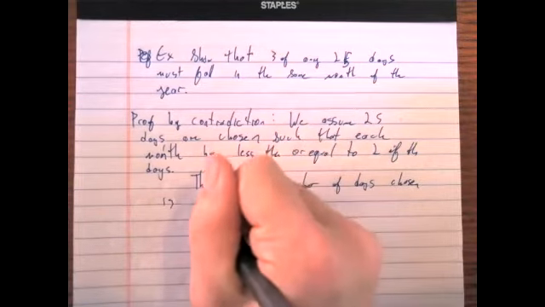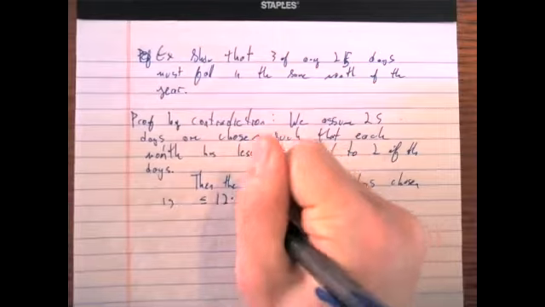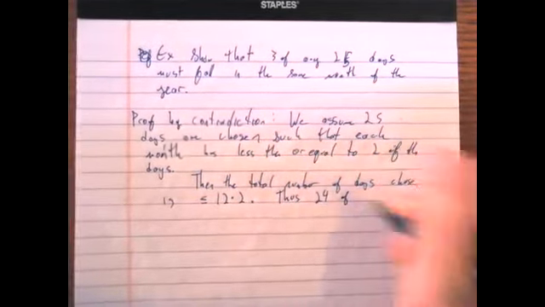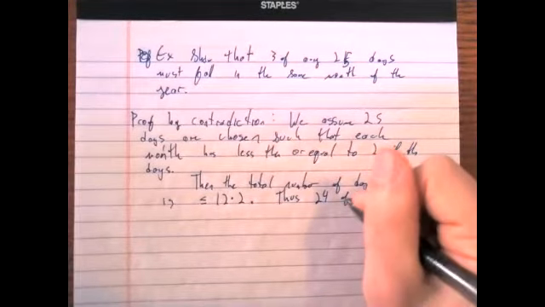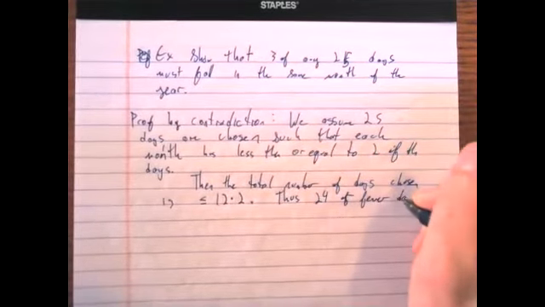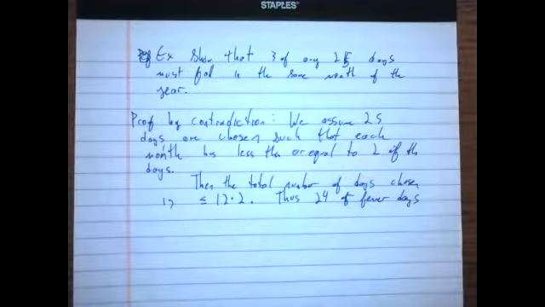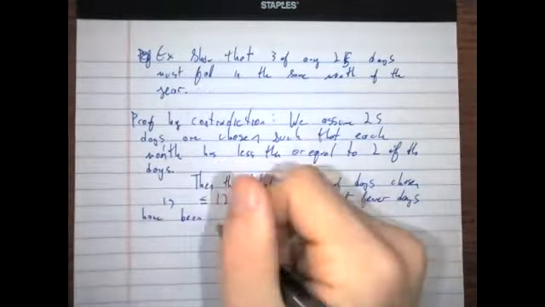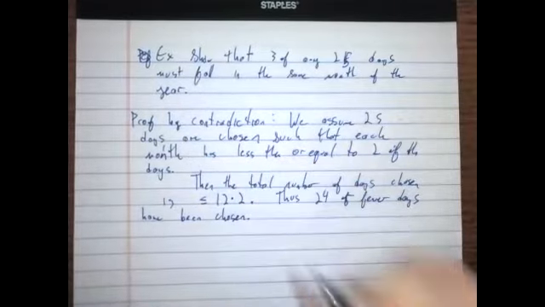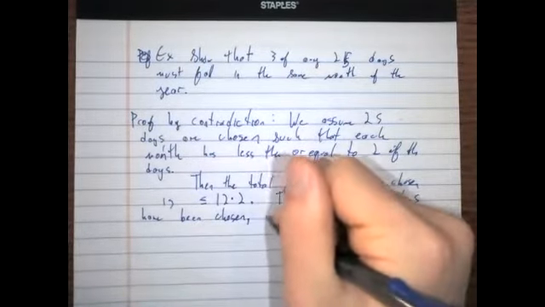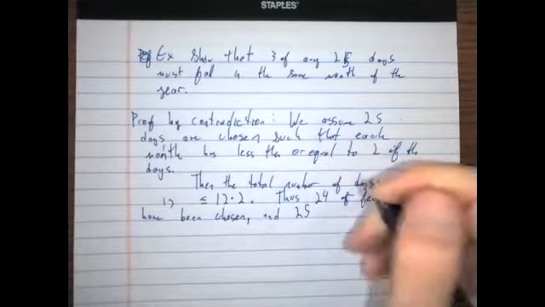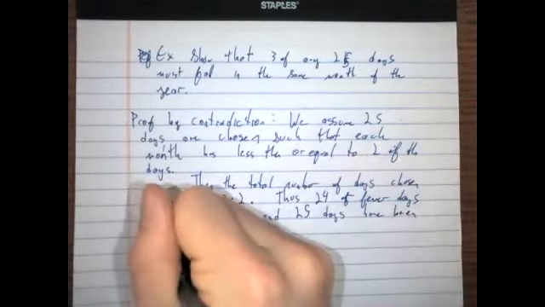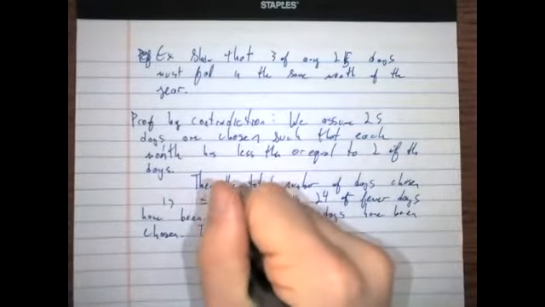Yeah, exactly. It's less than or equal to 12 times 2. Thus, 24 or fewer days have been chosen. Wait, have I not had the light on this whole time? I'm so sorry. And 25 days have been chosen. This is a contradiction.